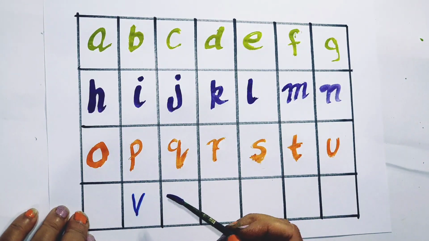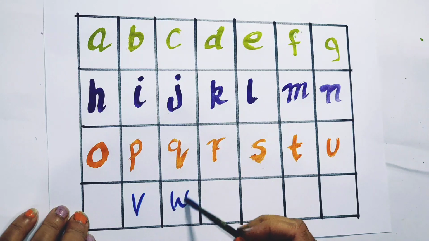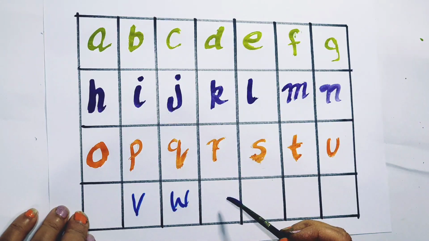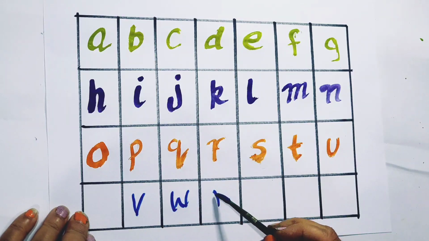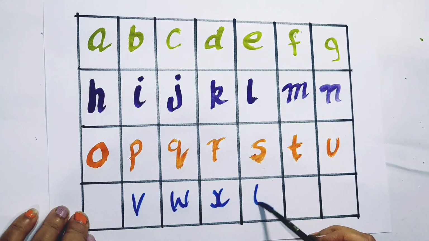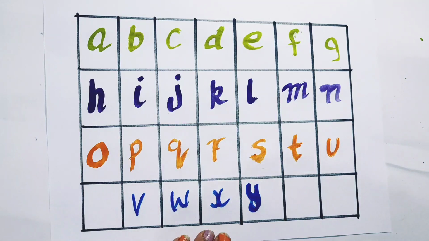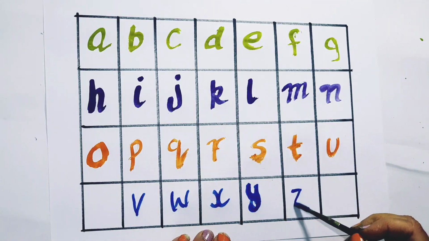V for vegetable. V for village. W for watermelon. W for water. X for xylophone. X for Christmas tree. Y for yak. Y for yellow color. Z for zebra.